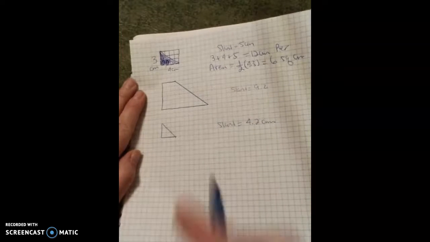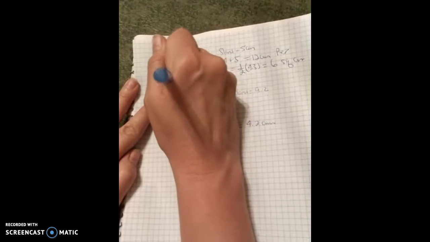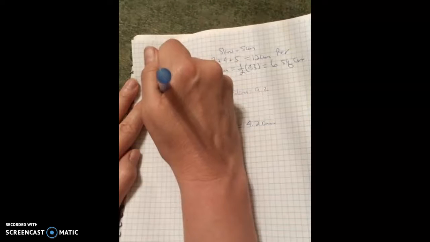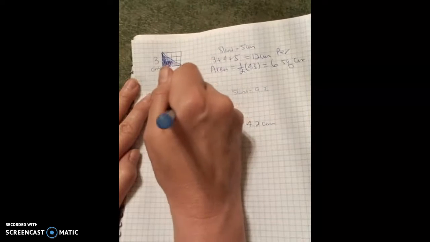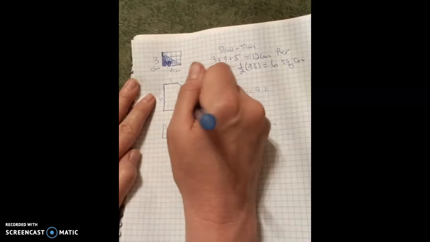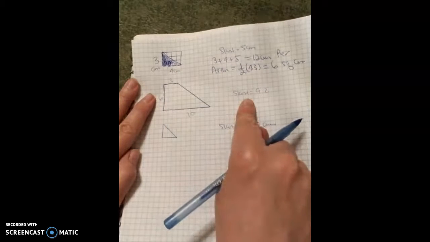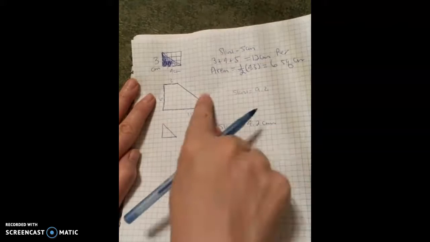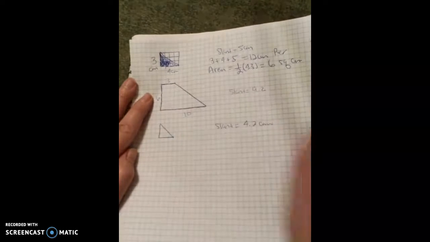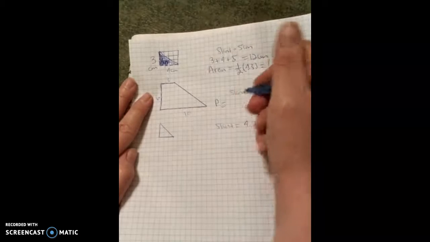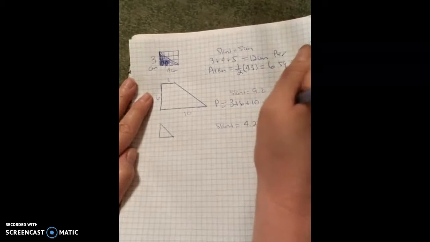Okay, for this trapezoid, I'm going to do the same thing here. If I count this distance, 1, 2, 3, and this is 1, 2, 3, 4, 5, 6. This is 1, 2, 3, 4, 5, 6, 7, 8, 9, 10. And again, someone's going to tell you the slant, which in this case is 9.2 over here. So I'm just going to add up all these sides to figure out the perimeter. The perimeter is 3 plus 6 plus 10 plus 9.2.